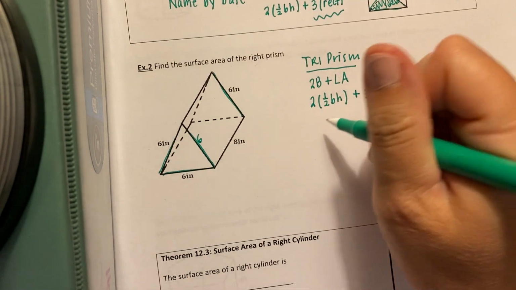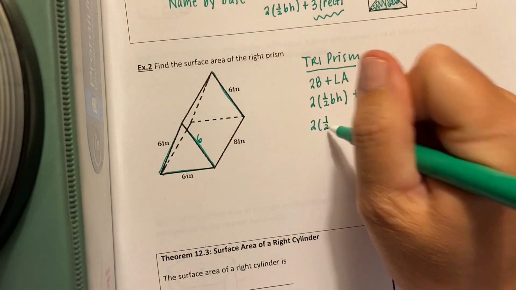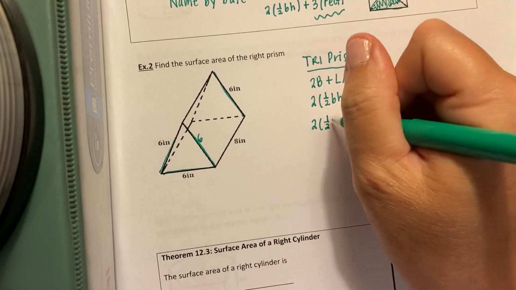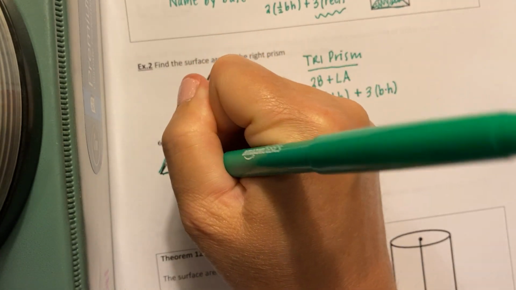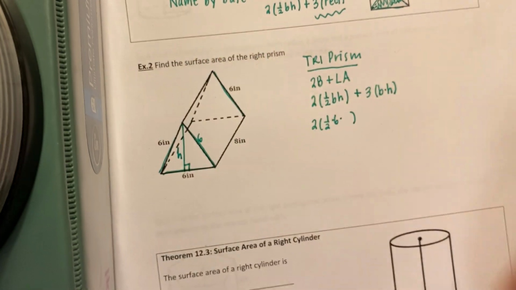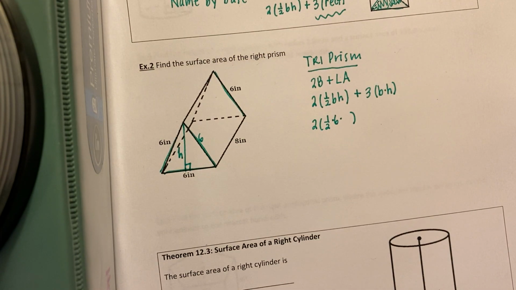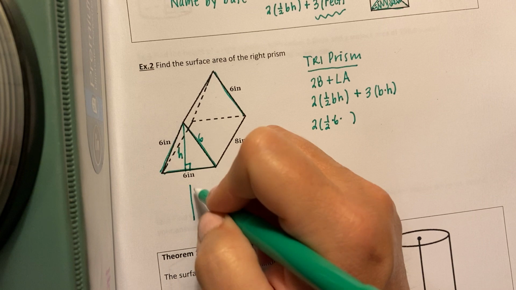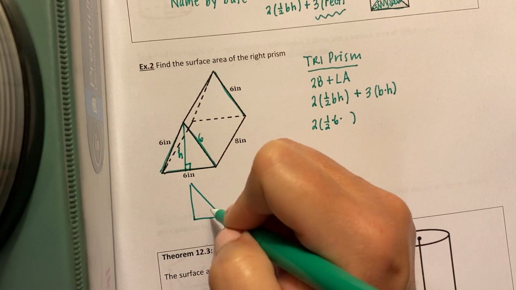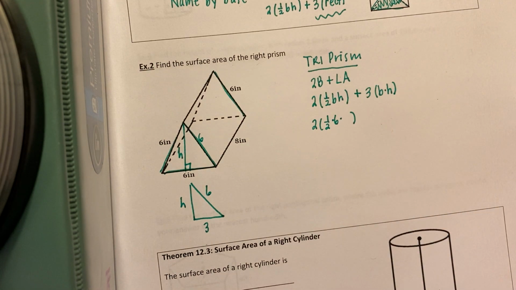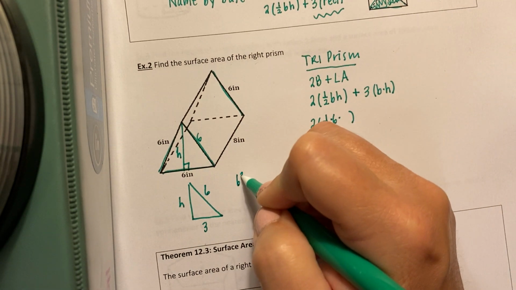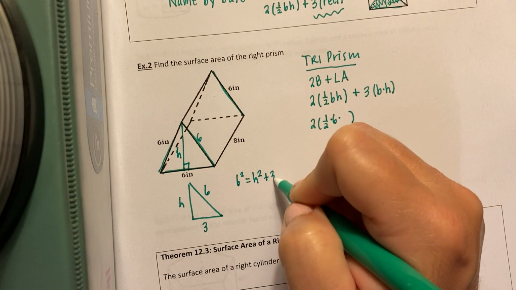Okay, so I'm going in here. What's the base of my base? Base of my triangle is 6. Now, it wants the height, which would be this. It wants that height of that triangle. A couple ways you could go about this. I'm just going to do good old Pythagorean theorem because I know that's 3 and I know that's 6. So I'm going to say 6 squared is h squared plus 3 squared.